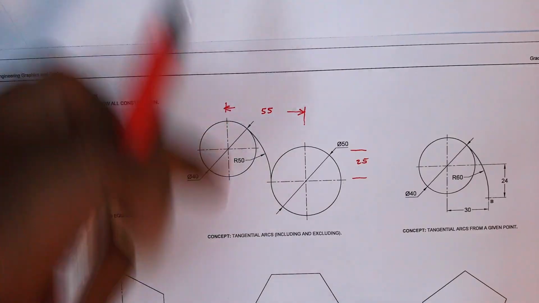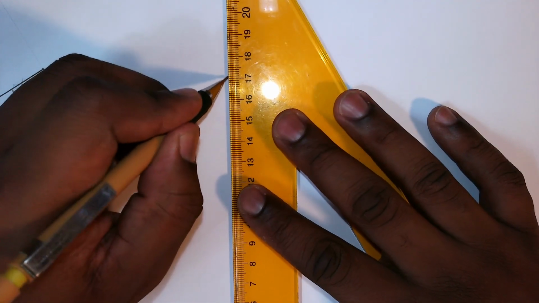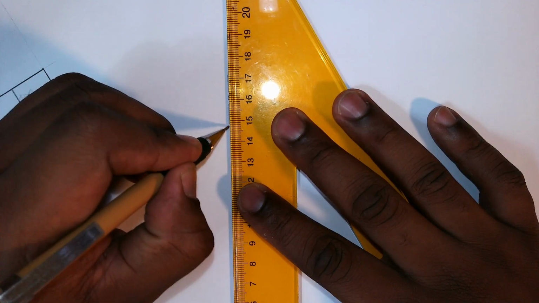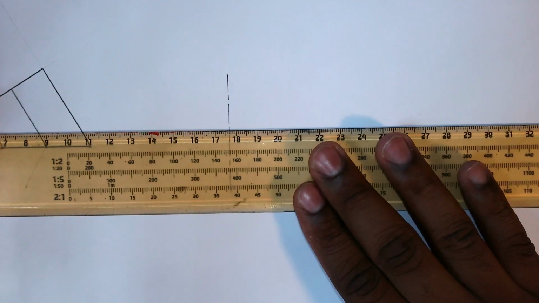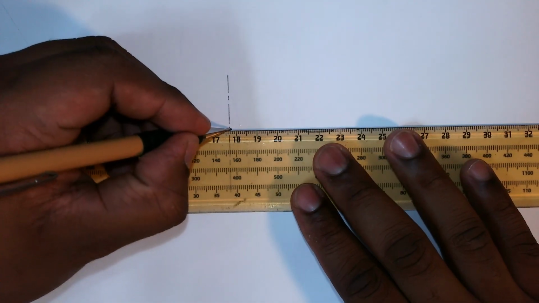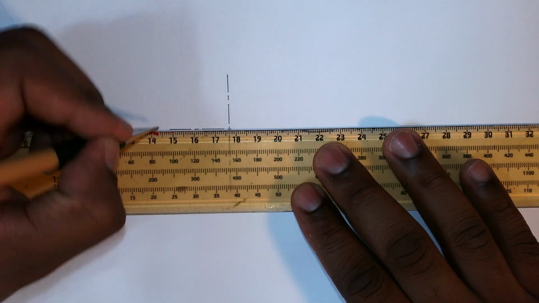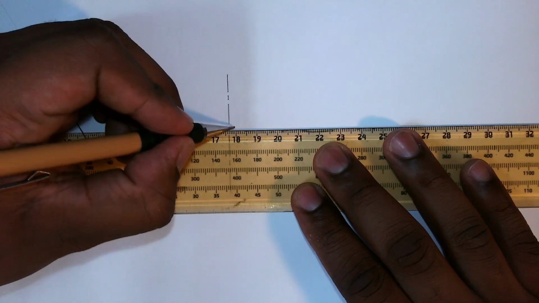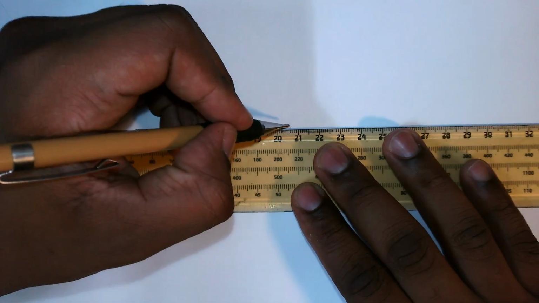I'll start by drawing the center lines there. Just take my set square and draw the vertical center line like that. It is very important for you to draw the center line correctly. It's a long dash, short, long, short, long. So that's how we draw a center line.